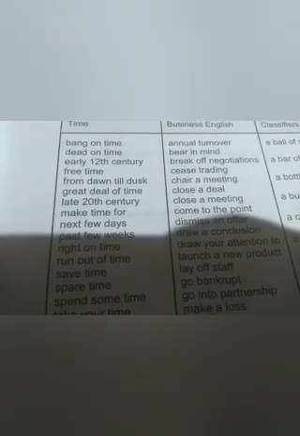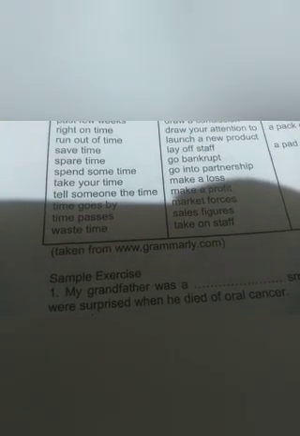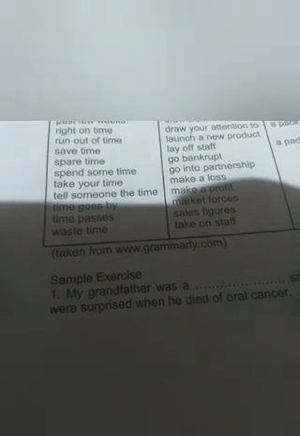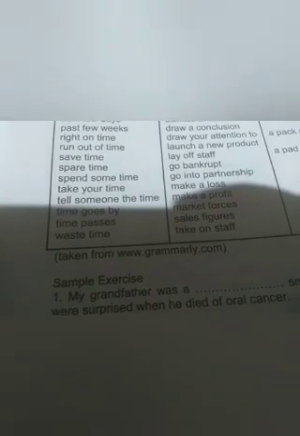Business English. Annual turnover, break off negotiations, increase trading, chair a meeting, close a deal, close a meeting, come to the point, dismiss an offer, draw a conclusion, draw your attention to, launch a new product, lay off staff, go bankrupt, go into partnership, make a loss, make a profit, market forces, sales figures, take on staff.